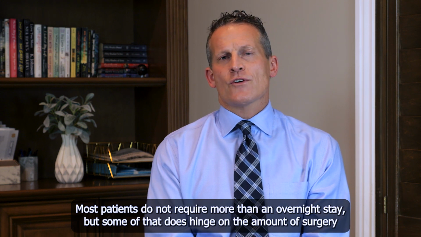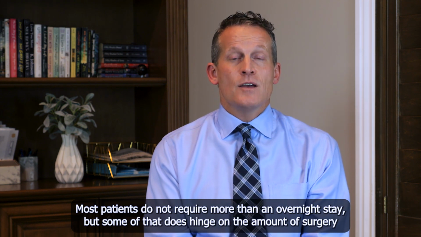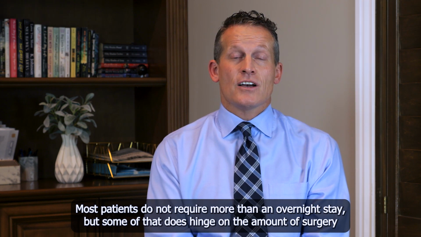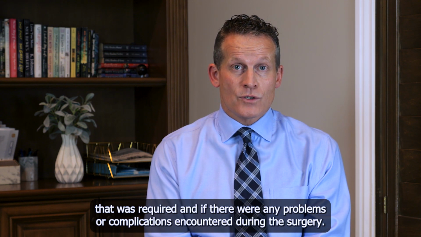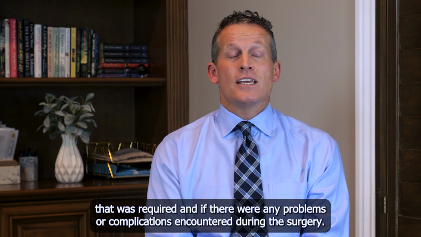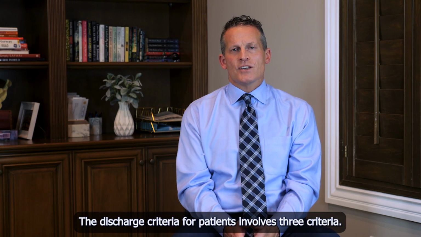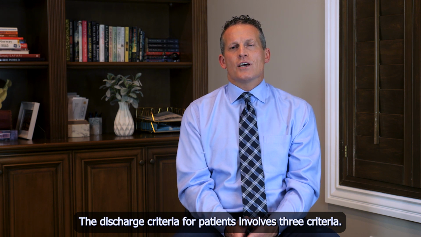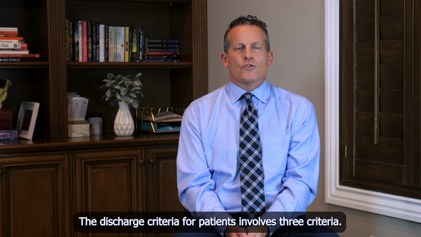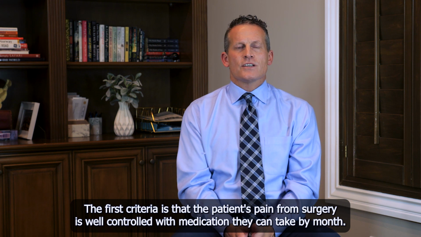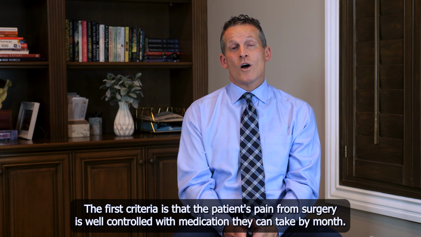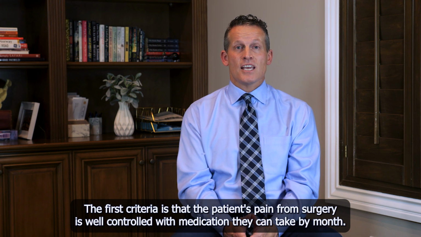Most patients do not require more than an overnight stay, but some of that does hinge on the amount of surgery that was required and if there were any problems or complications encountered during the surgery. The discharge criteria for patients involves 3 criteria. The first criteria is that the patient's pain from surgery is well controlled with medication they can take by mouth.